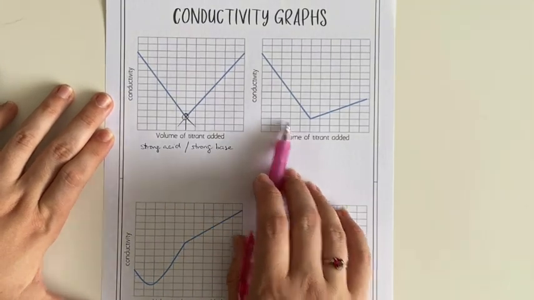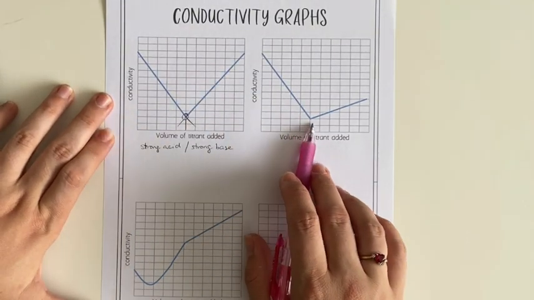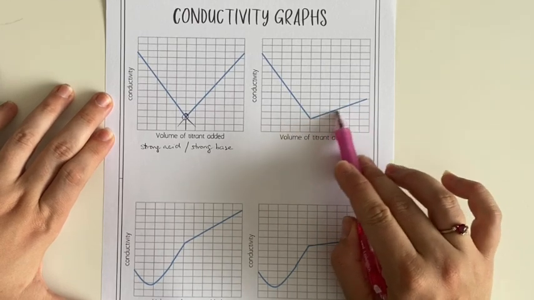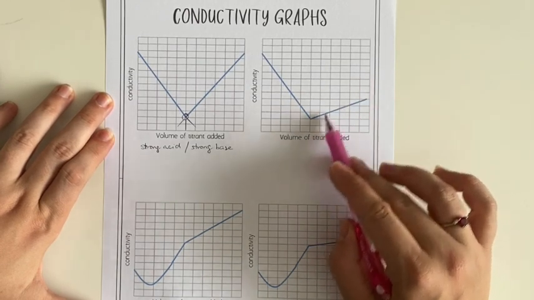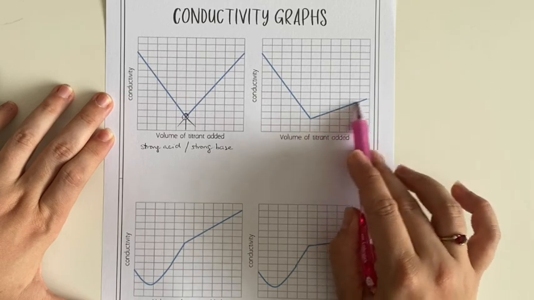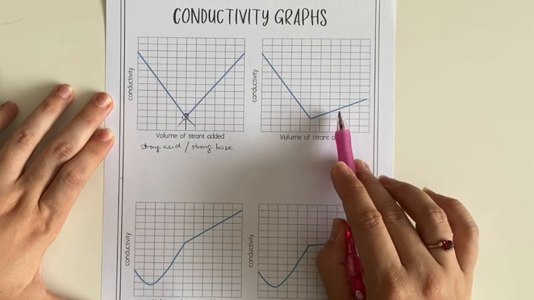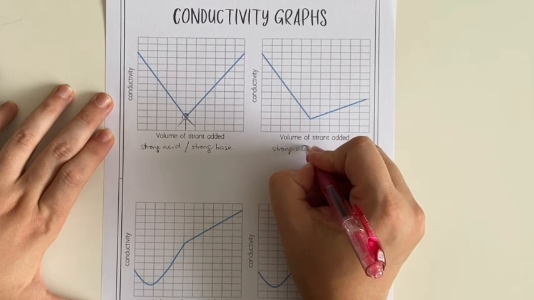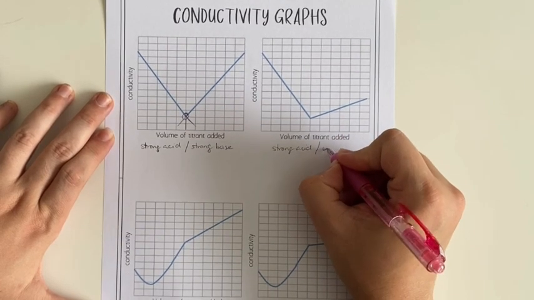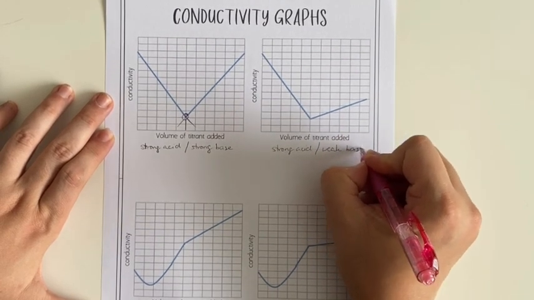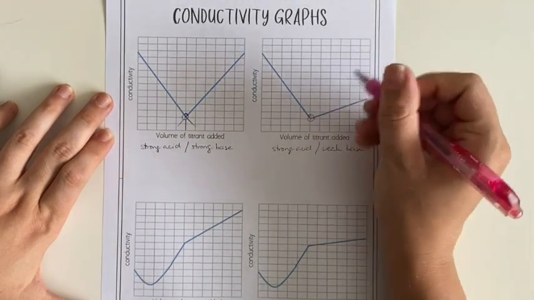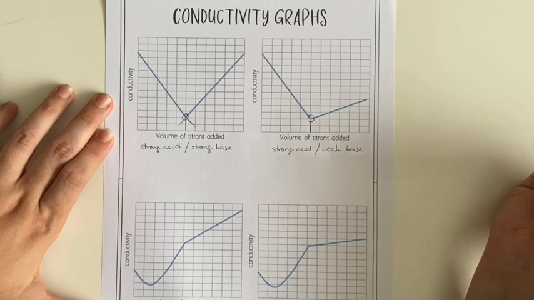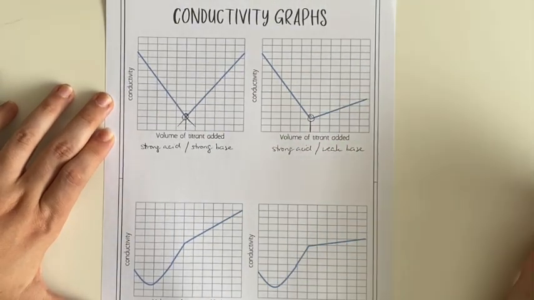In this example, we're still starting with a strong acid, but past that equivalence point, we don't go up as high. So we're titrating with a base that is not as strong. Here we would say we have a strong acid and we have a weak base. And again, here is our equivalence point, and we can work out what the volume was if we had a scale there.